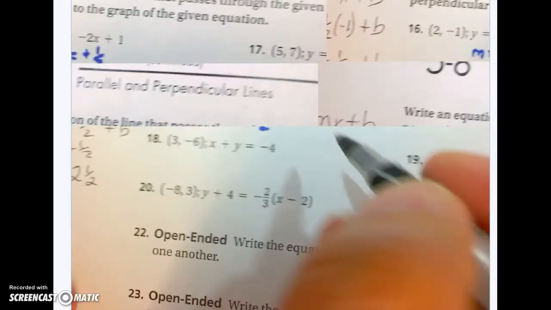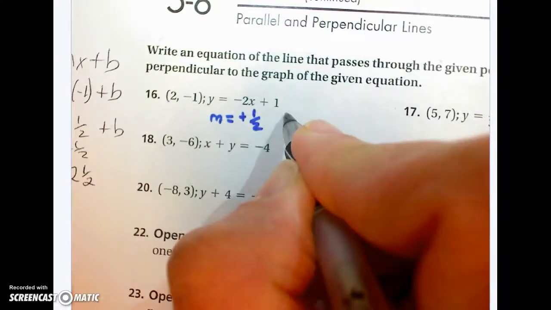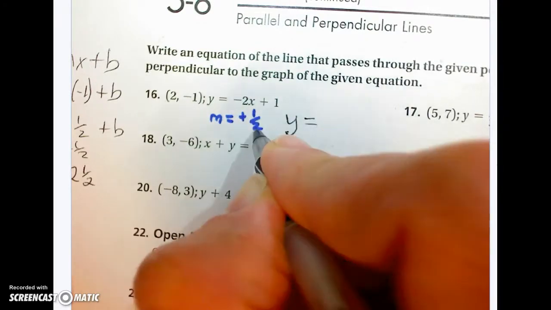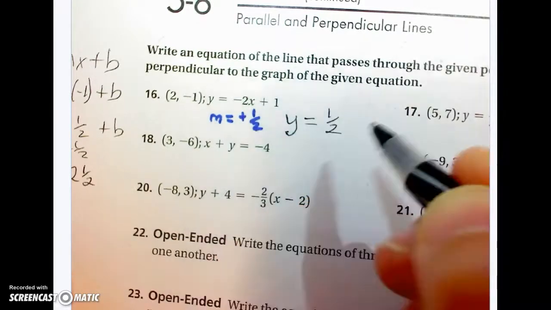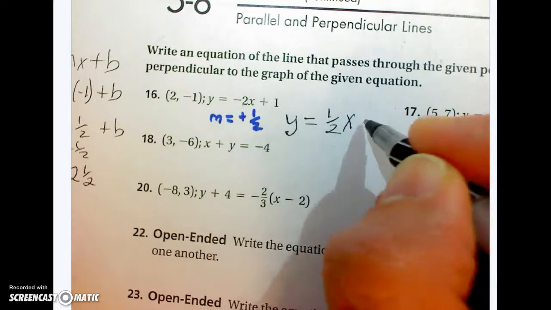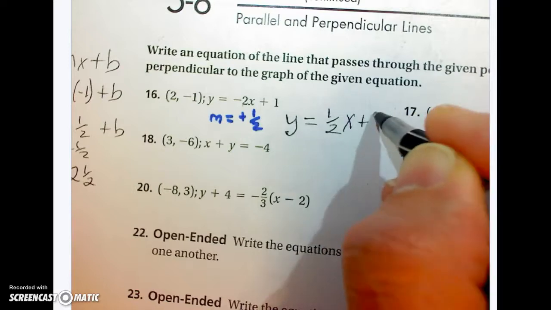So I can write my equation. y is equal to, here's my slope, the opposite reciprocal of this slope, and I have a positive 2 1/2.